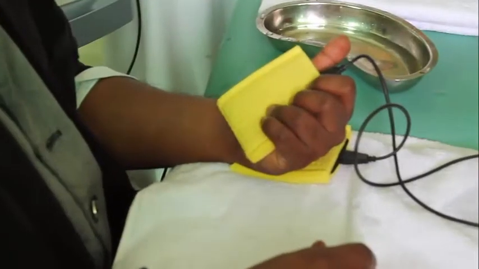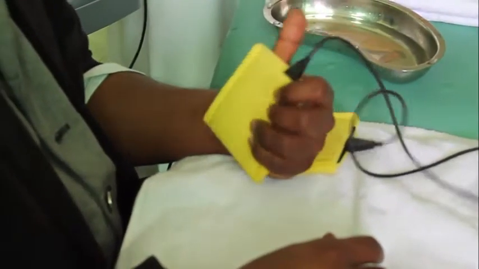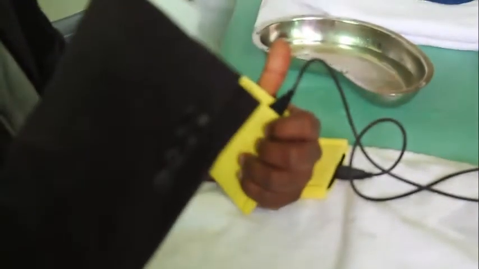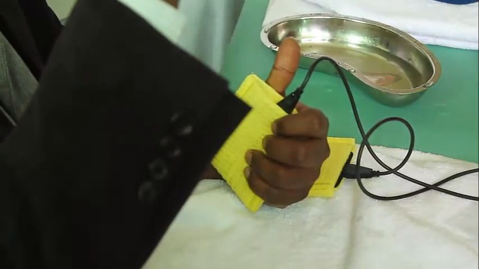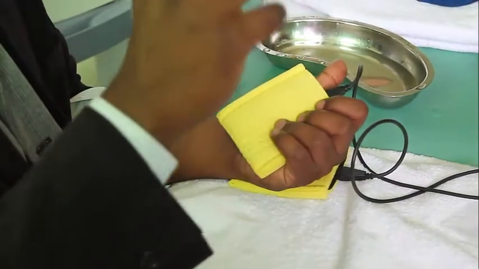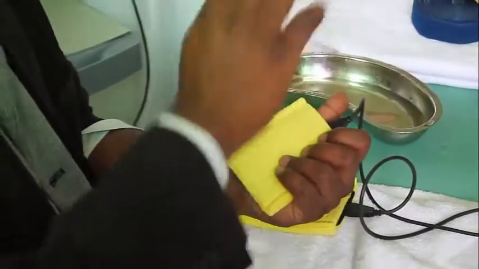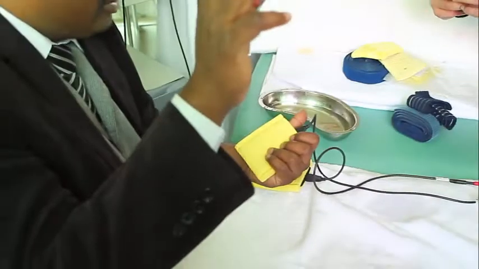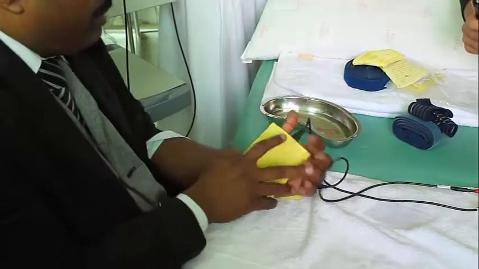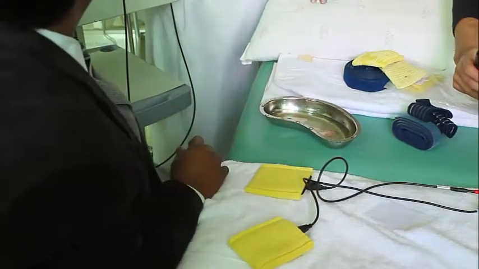So I keep it like this. Two layers in cathode. Whichever touches my skin should have 2 layers, one from below and one from above. So wherever my skin touches the electrode should have 2 layers. Now I'll show the machine, how to select, then I will start with the current.